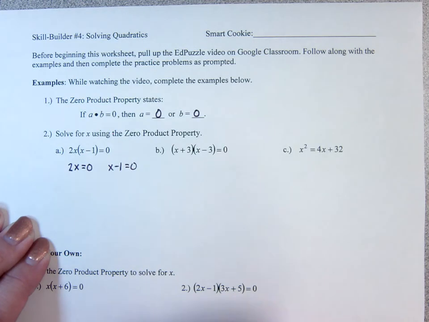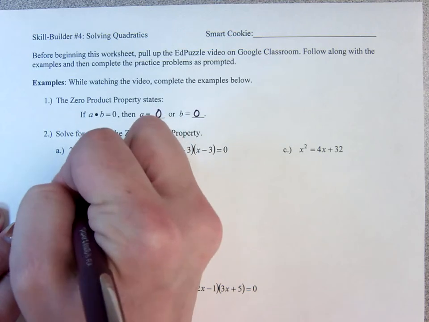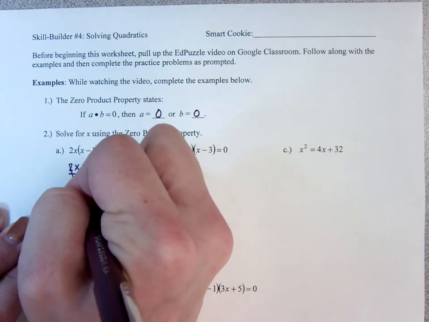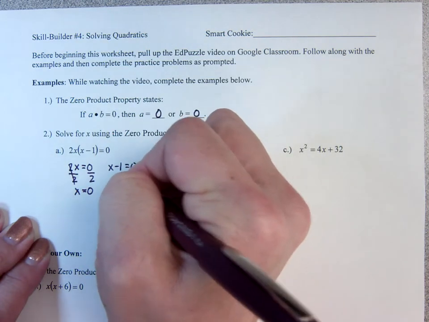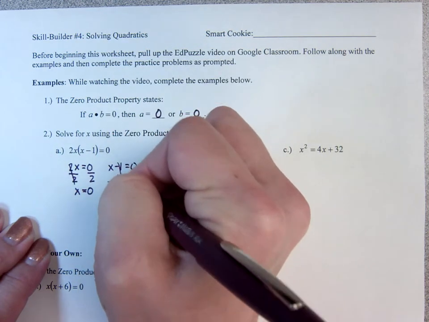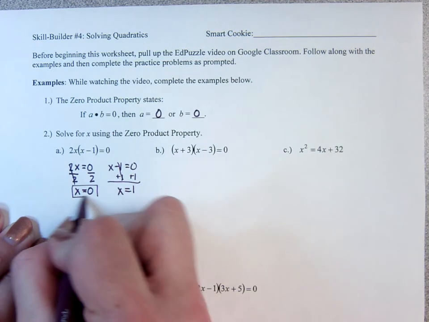Okay, so you can do each of them individually. Divide both sides by 2. These will cancel, and 0 divided by 2 is just 0. And then same thing over here. Add 1 to both sides, and we get x equals 1. So those would be the solutions there.